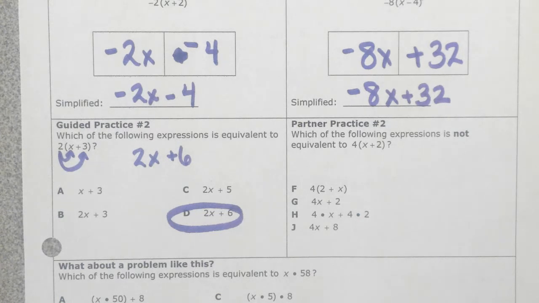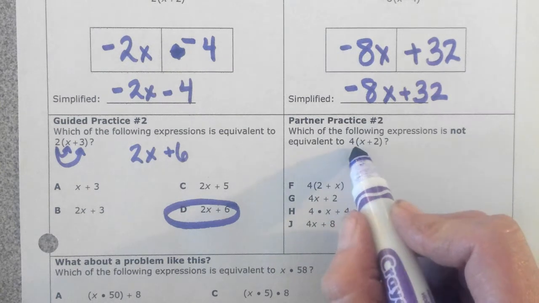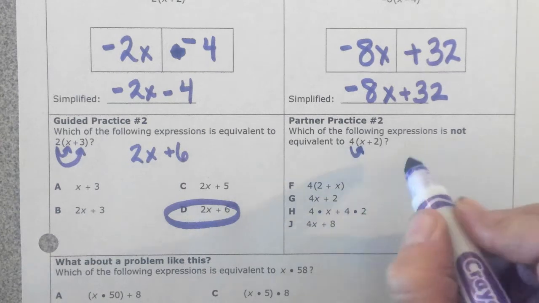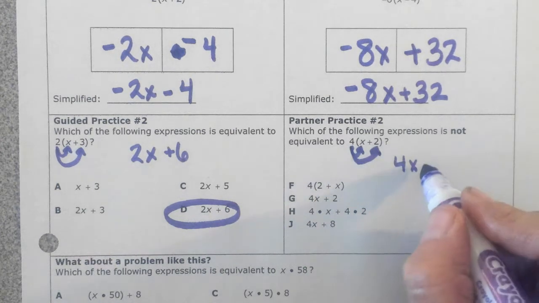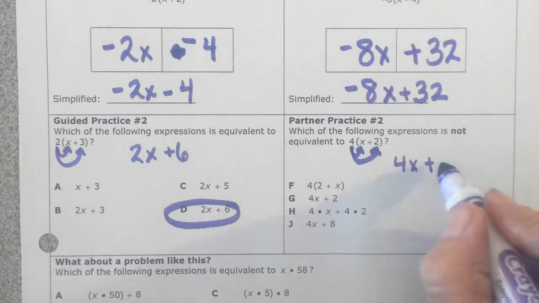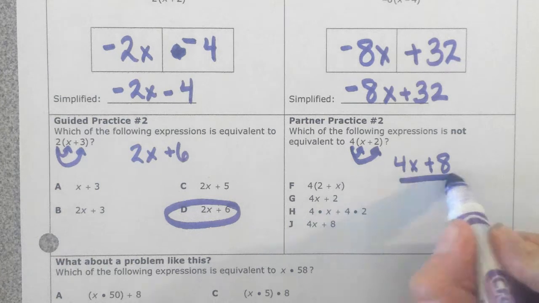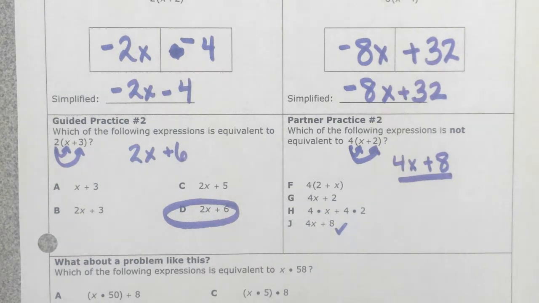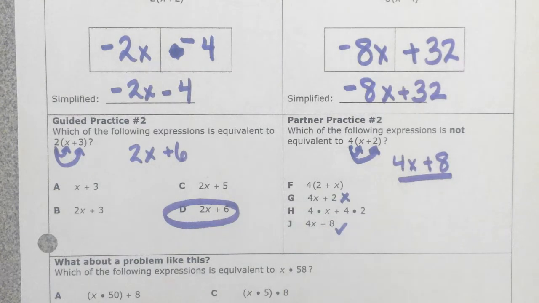Here we go. Which of the following expressions is not equivalent to 4 groups with x plus 2 in each group? Well, let me do the hippity, and I get 4x, and the hoppity, distributive property, I get a plus 8. So I'm looking for the one that is not going to be 4x plus 8. The last one is, oh, I look at G. I don't think G is. So let me just check F and H to make sure.